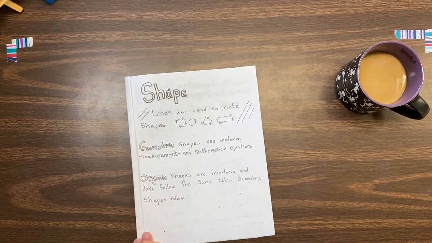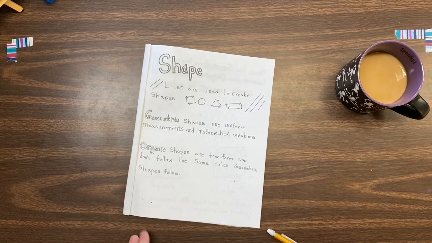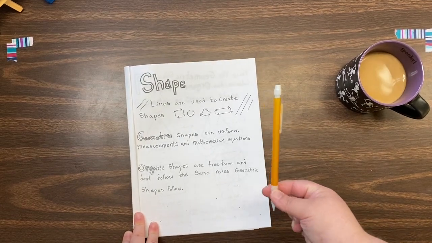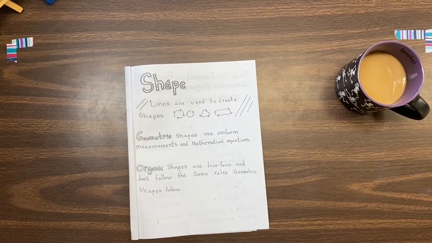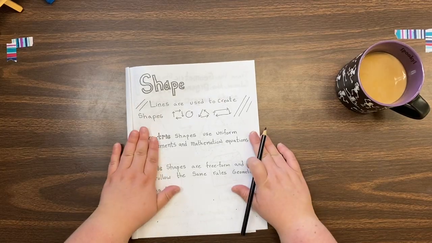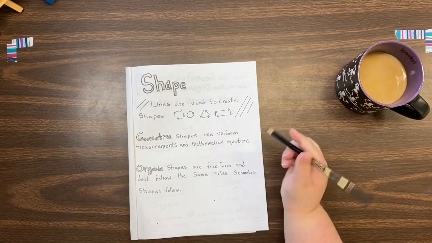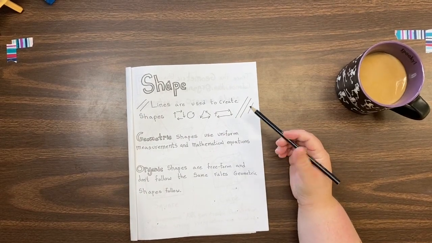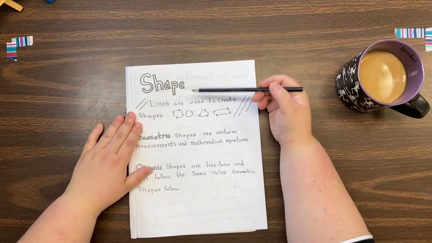So for today, to work in your packet, you are just going to need a pencil. I think I might use a crayon or a colored pencil just so you can see. You should just use a normal pencil at home. I'm going to use a colored pencil so that you can see my lines a little bit easier. Okay, so shape.